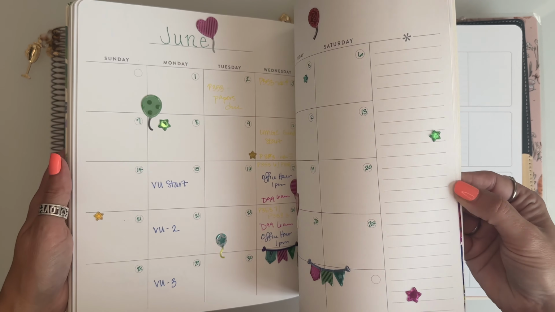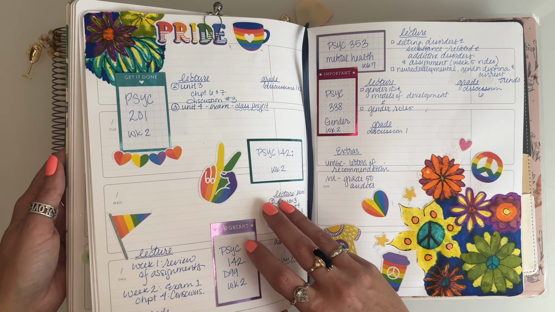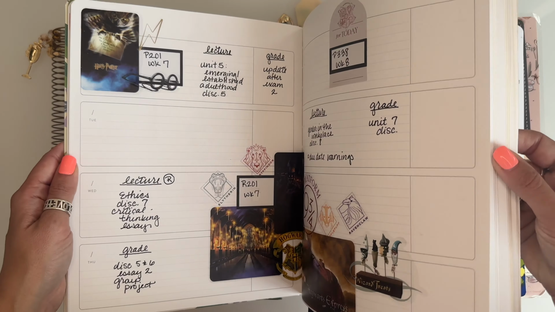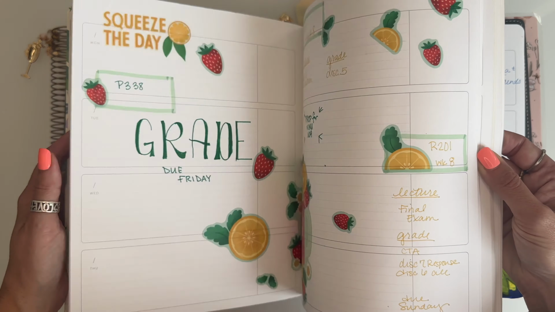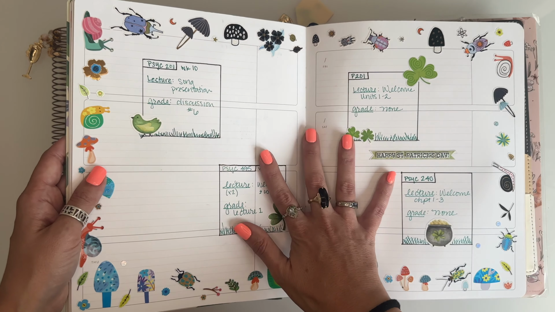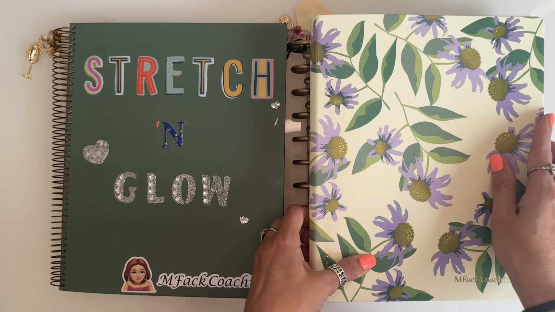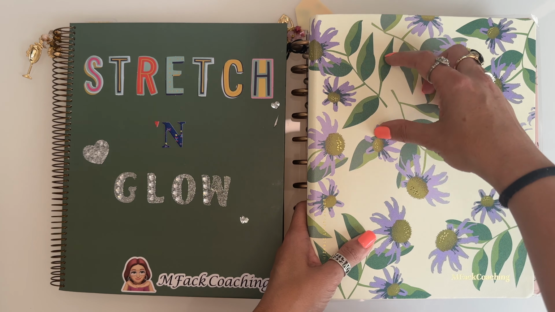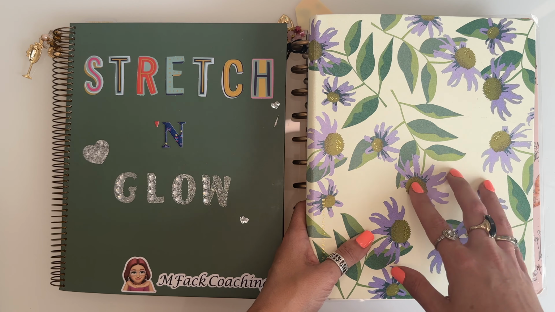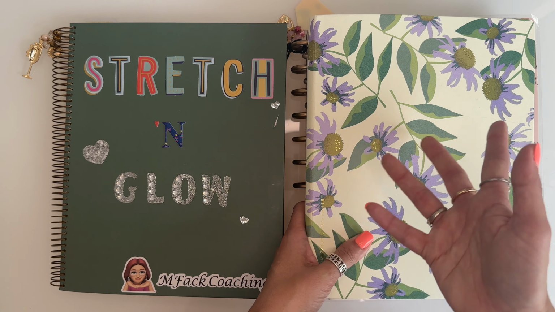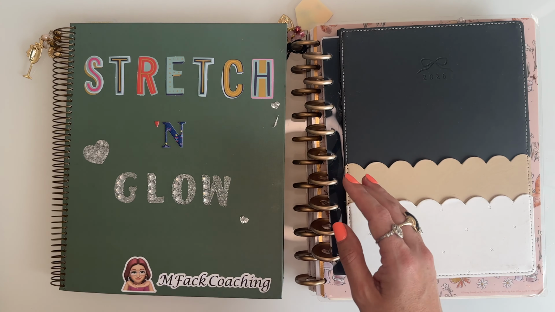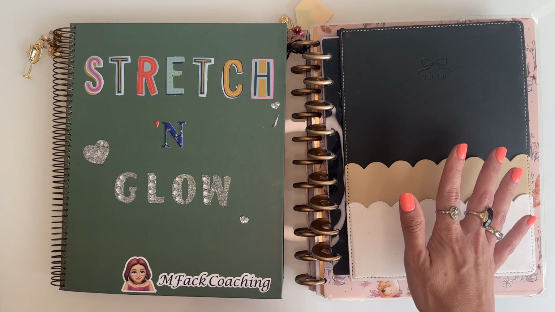And you can see just a quick flip through of some of the ways that I decorate this planner. This planner gets decorated in many different ways because I don't actually do days of the week in it, but sometimes I have like 5 classes, sometimes I have 2. So each spread gets a lot of variability.